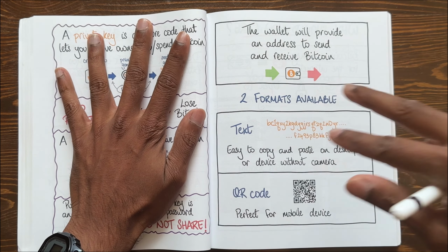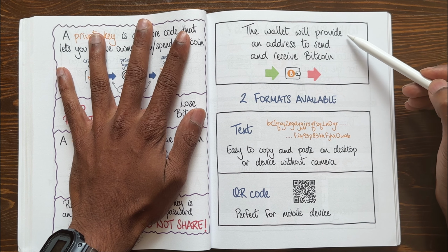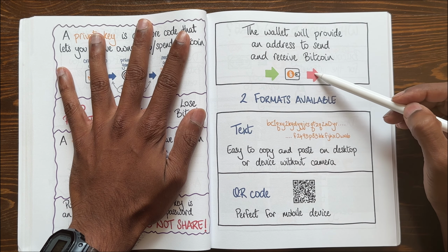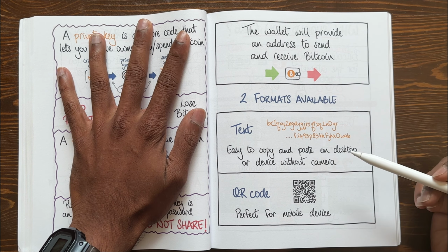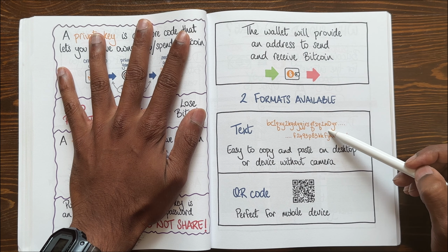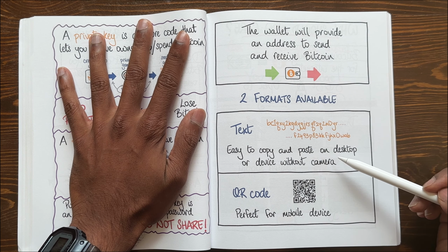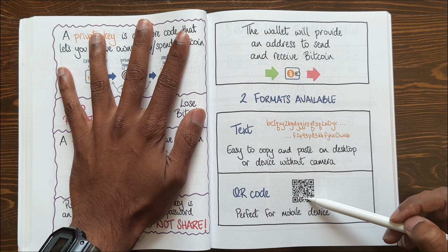We'll jump into this right after, but the wallet will provide an address for you to send and receive Bitcoin. And there's two formats that'll be available. You can get it in a text format, which you can copy and send to someone else, or you get it as a QR code, which is perfect for scanning using your camera.